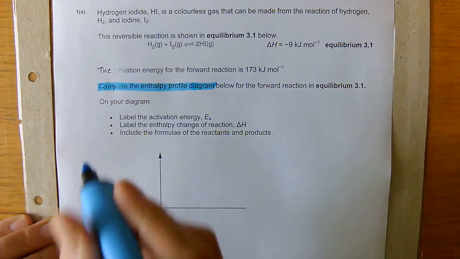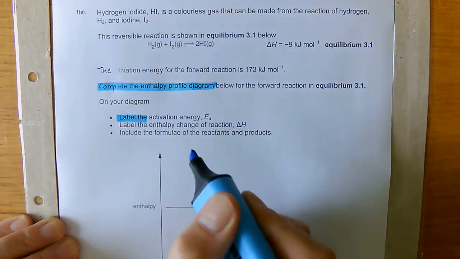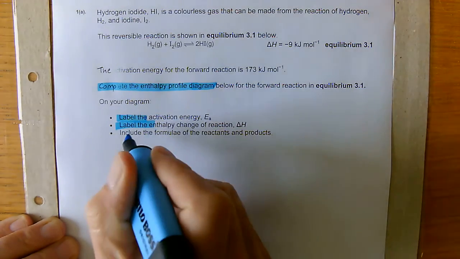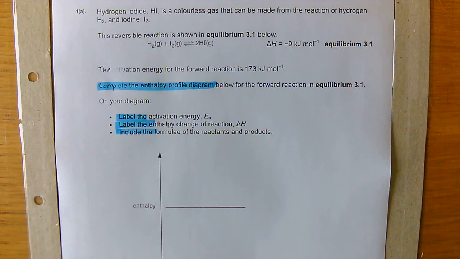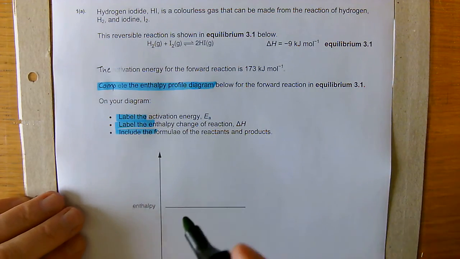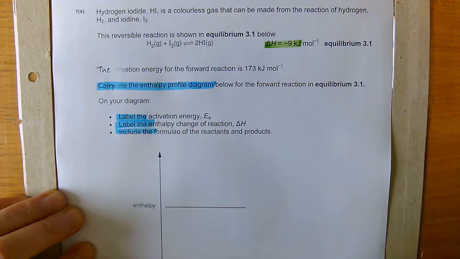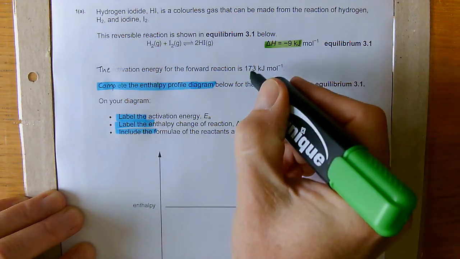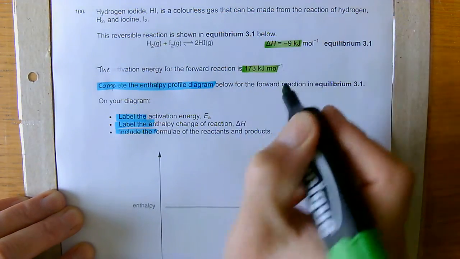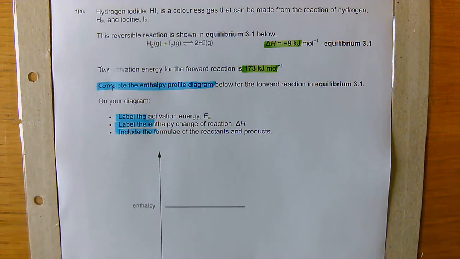specific things to put on that diagram: label the activation energy, label the enthalpy change of the reaction, and include the formulae of the reactants and the products. In terms of the key information in the question, obviously the numbers are important, but not just the size of the numbers, also the signs. So delta H is minus 9 kilojoules per mole. That minus sign is going to be important. It tells us something about the energy change in the reaction. And the activation energy is 173. That's significantly bigger, so we can show that on our diagram.